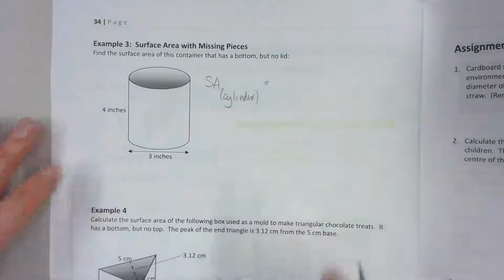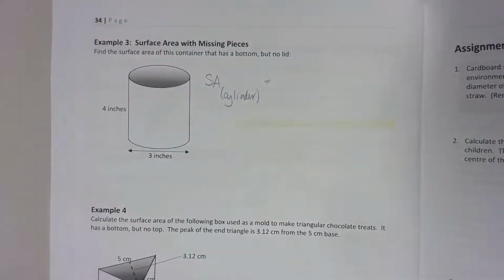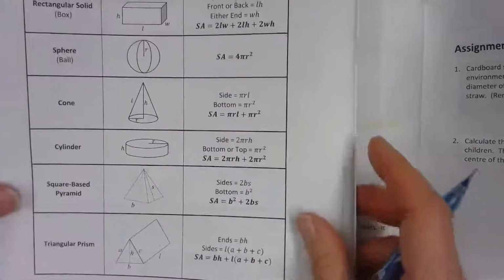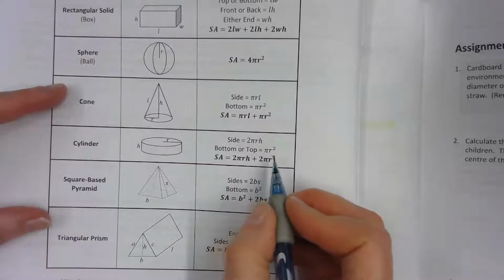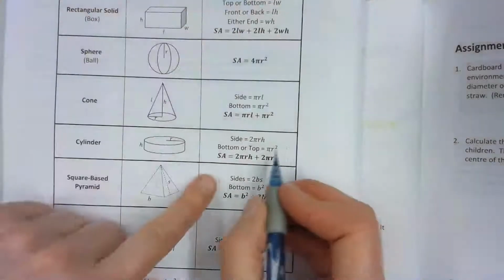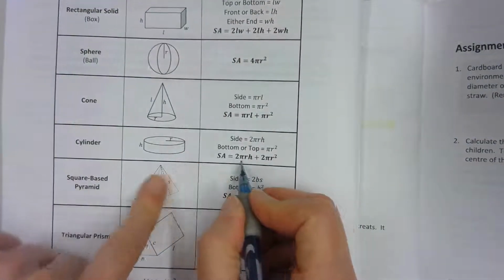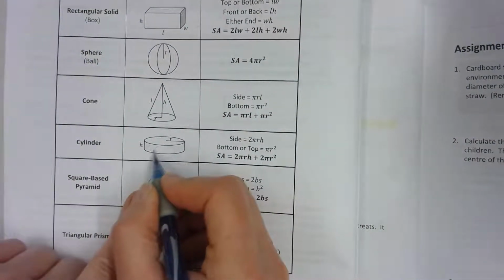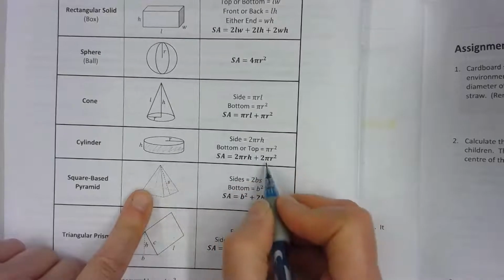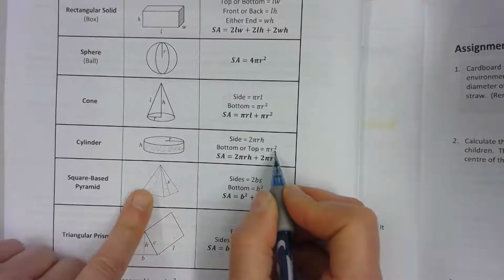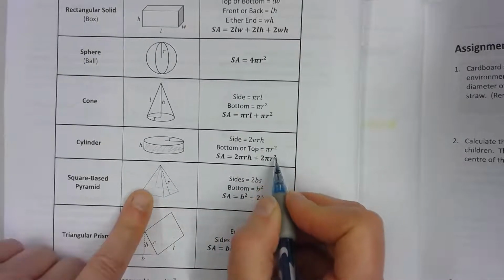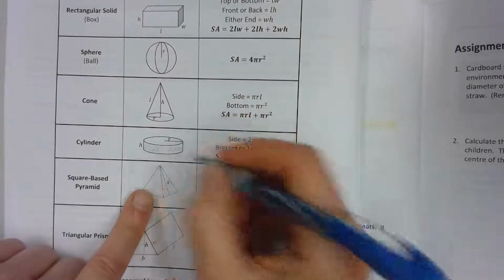So we're going to look at our surface area formulas. And surface area are the tougher ones, right? Because they have all those pieces. But if you look at the surface area formula, the 2 pi r h refers to the surface area of the wall, and 2 pi r squared, so the bottom or the top is a circle, right? So 2 of them is the top and the bottom.